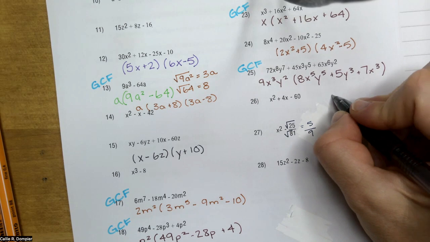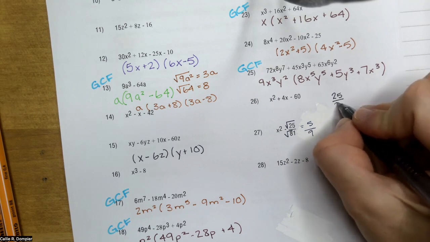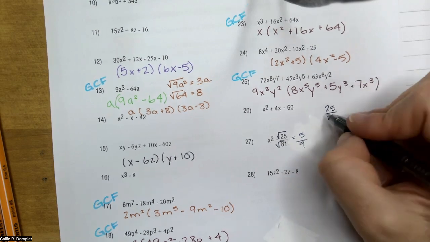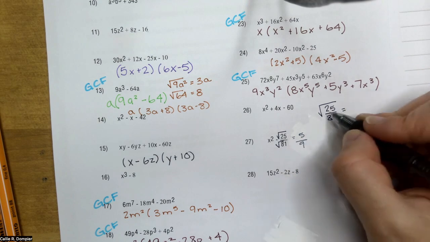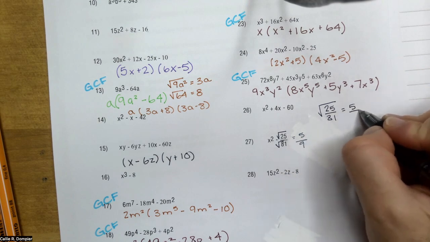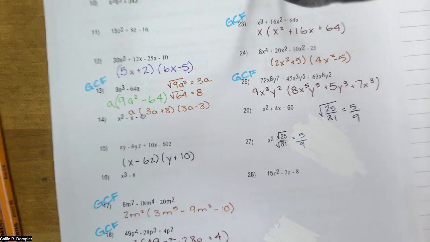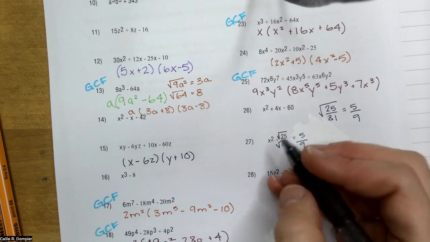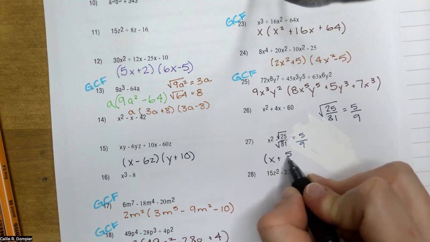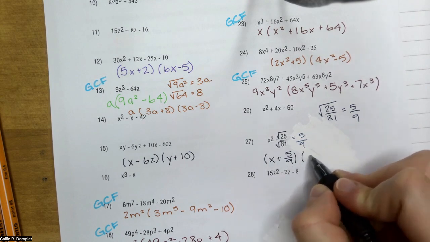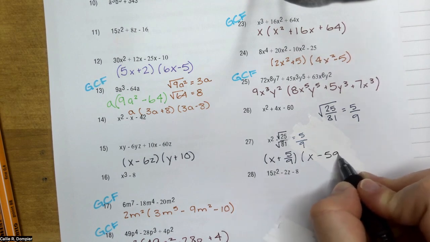So if you have 25 81sts and you want to find out if it's a perfect square, you just take the square root of each part. So my b is 5/9, and my a is obviously just x. So it'll be x plus 5/9 times the quantity x minus 5/9.